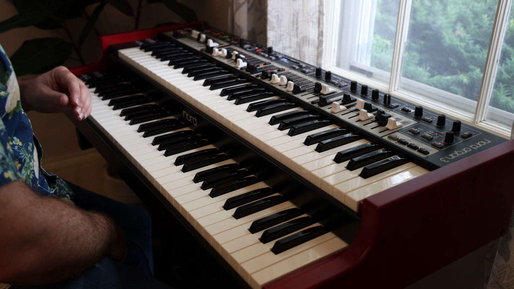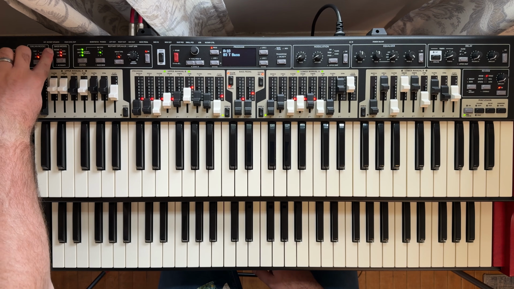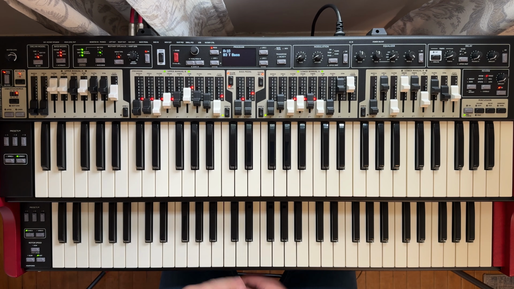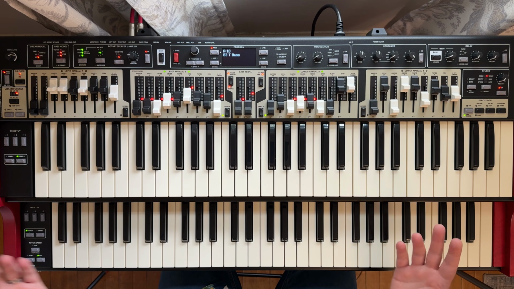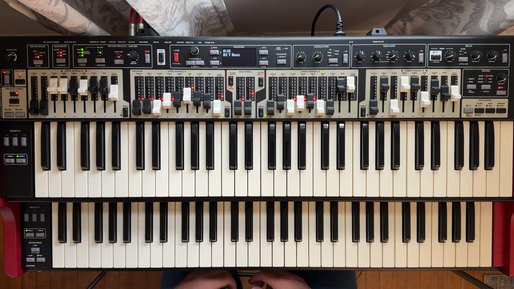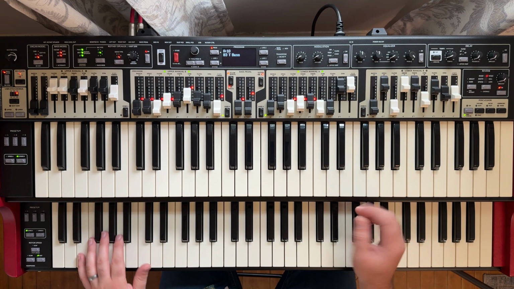Great little program there, and it's utilizing one of these extra bass models that we have in comparison with, let's say, the Nord Stage 4, where we only had a few different bass models to choose from. So this bass model is giving us this synthy type of sound down here, which works great.